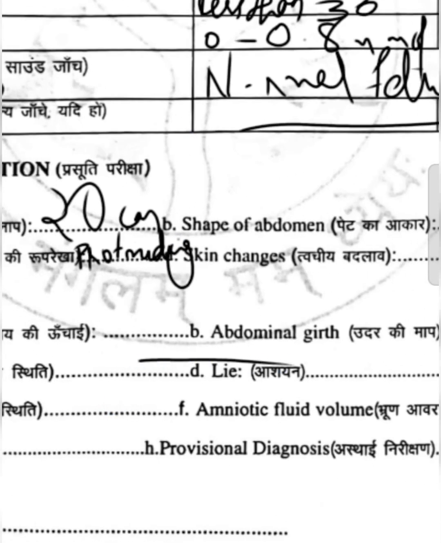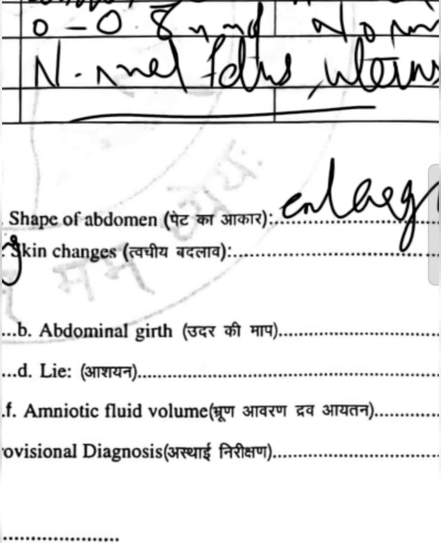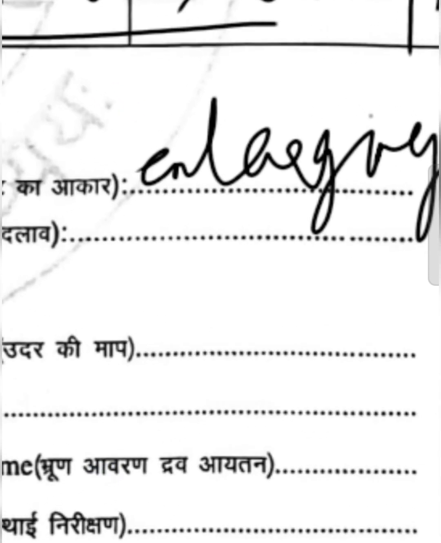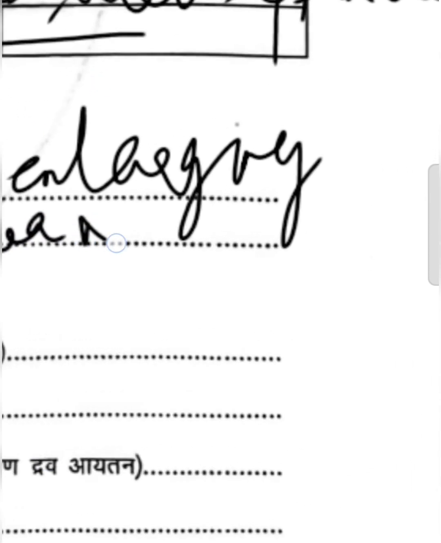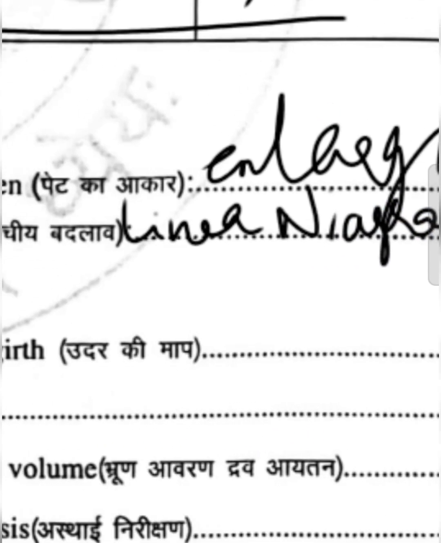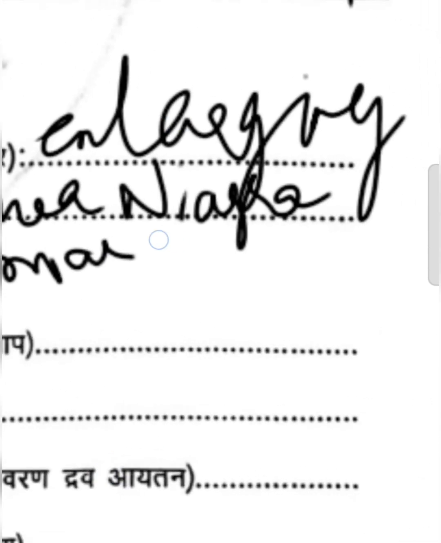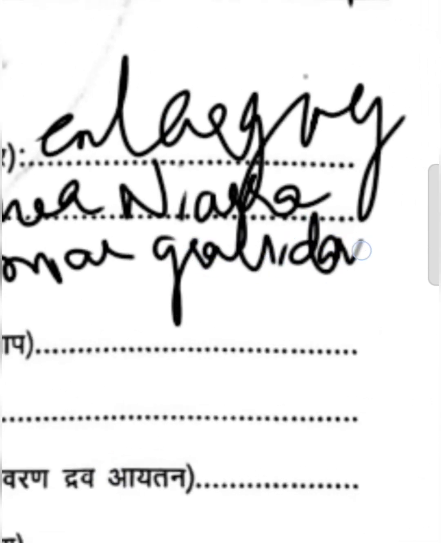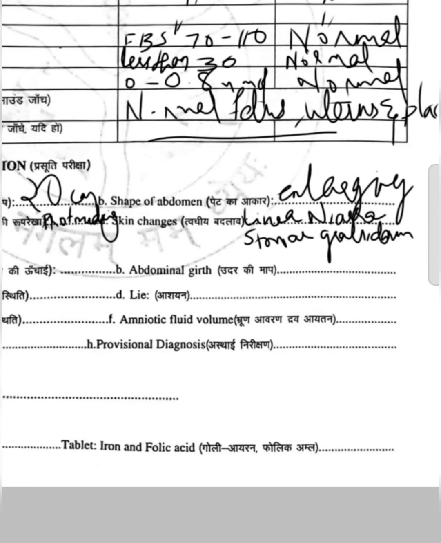Next one is skin changes. Here on the abdomen we can see linea nigra and striae gravidarum. So let us write it here, linea nigra and striae gravidarum. The linea nigra is a dark line running from the umbilicus to the pubic region, and the striae gravidarum are the stretch marks around the abdomen.